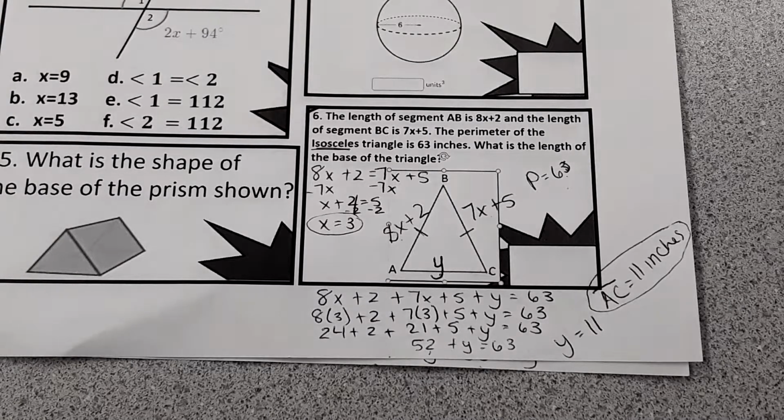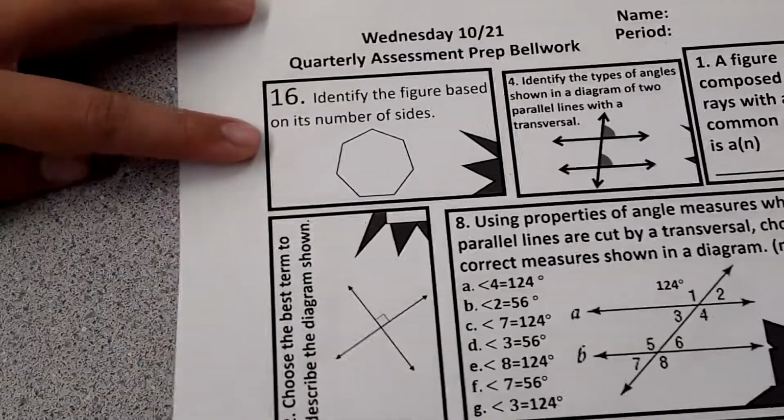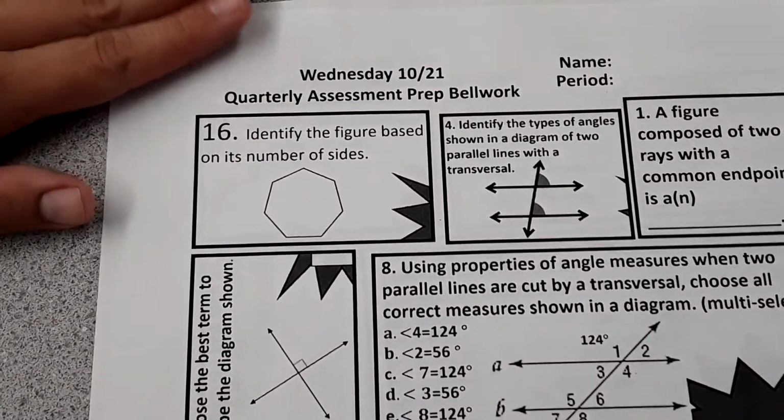Okay, so now you can raise your hand and choose another question that you want me to go over. You can raise your hand twice if you want. Or I could collect them now. Raise your hand. Did you have one? Jamarius? 16. Yes, 16. It's simple and hard at the same time.